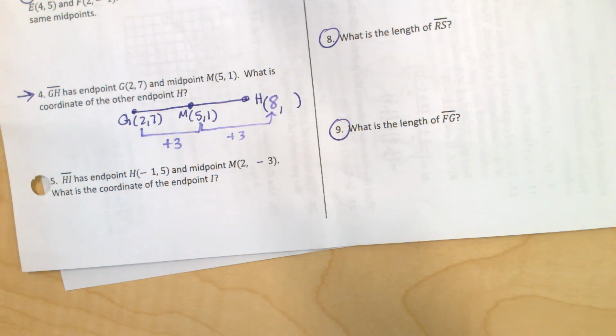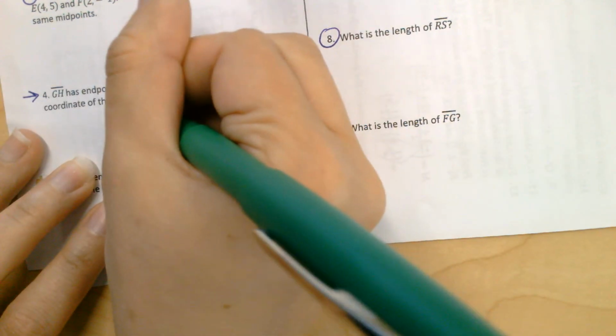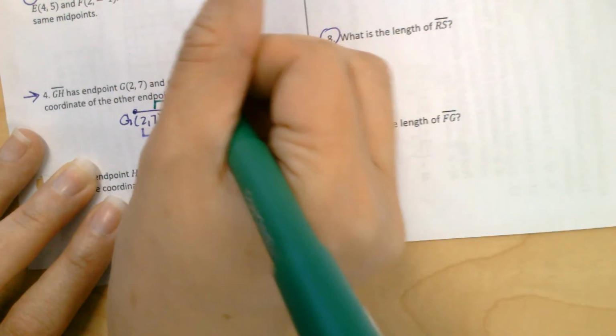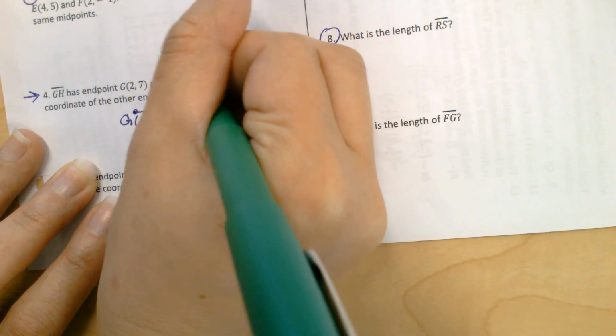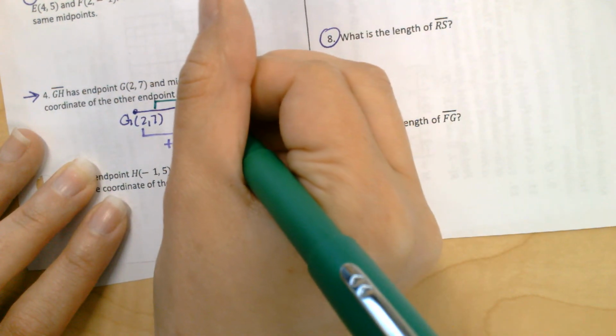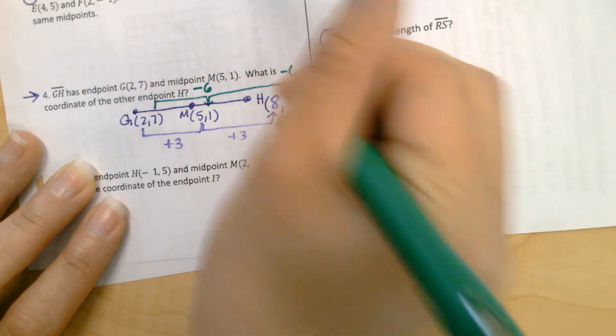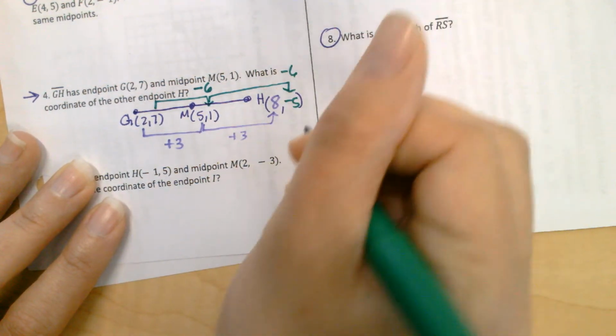And then the same thing for the y's. Yeah, we're going negative, so minus 6. We're going down. So 1 minus 6 is negative 5. Very good. That's it.